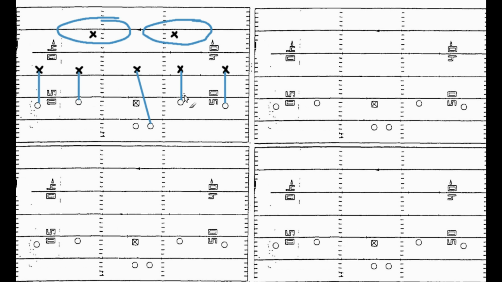Cover 2 man, we're kind of okay with getting beat deep. We're not really that worried about it. We want to be in a trail position anyways, so that we can press, and it's really effective with cover 2 man. Weaknesses, we don't get that safety in the box. Cover 2 man is not something you really run on early downs. This is mainly something like a 2nd and long, 3rd and long defense.